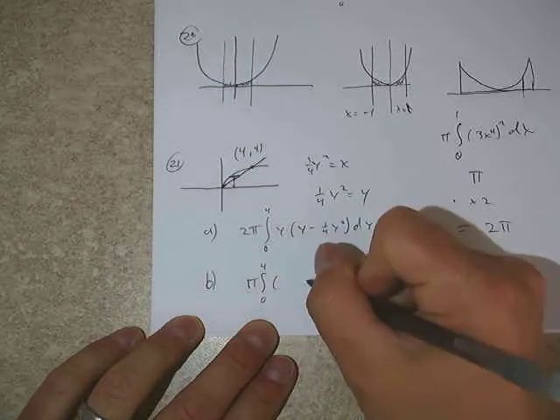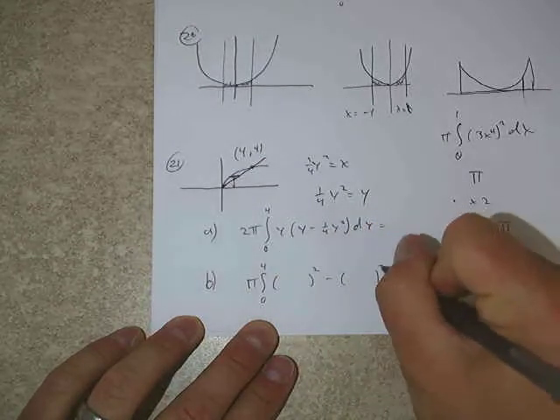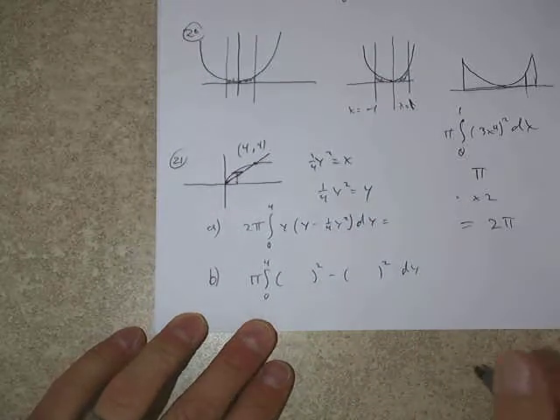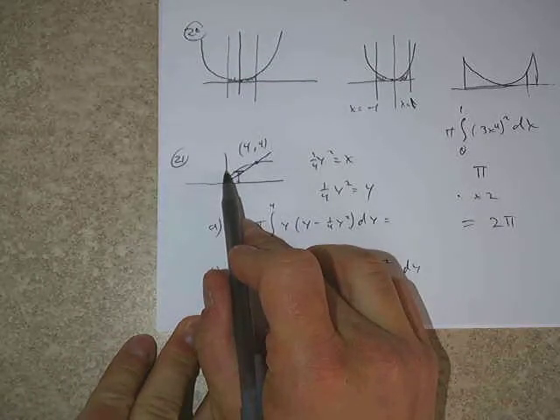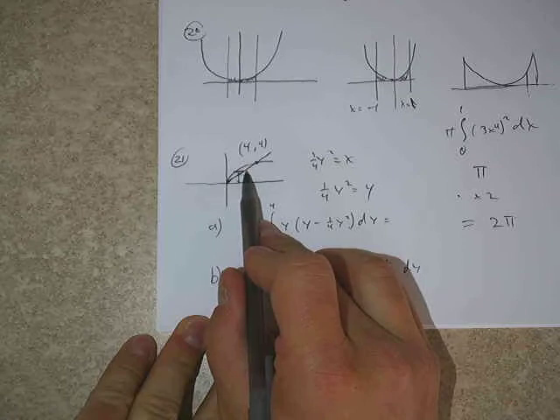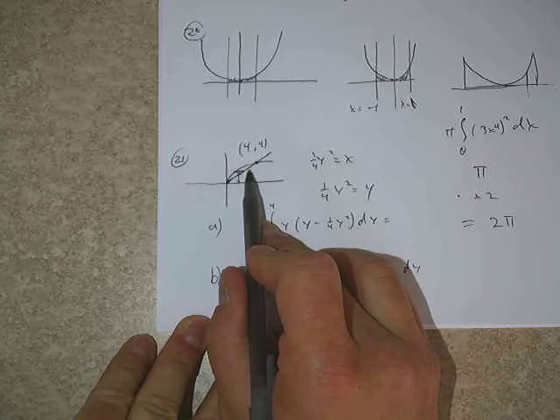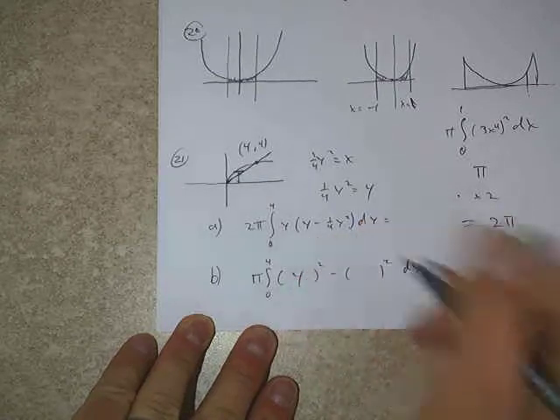Still a horizontal slice here. So I'm still going 0 to 4. But this time it's a pi situation because the general washer setup is pi times outside radius squared minus inside radius squared. And in our case, what's the outside radius?